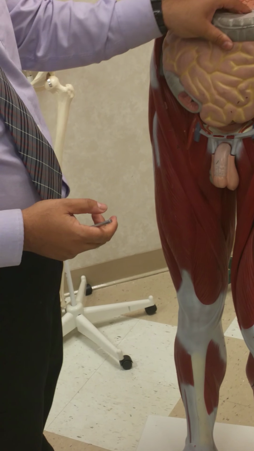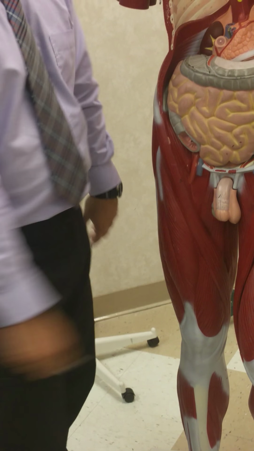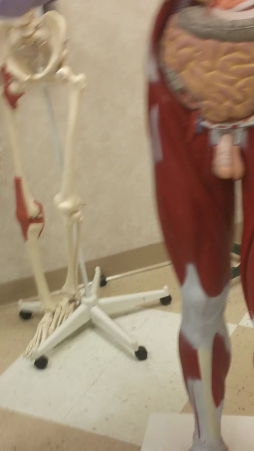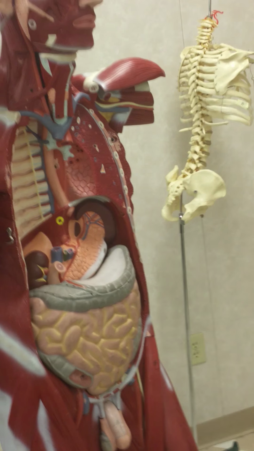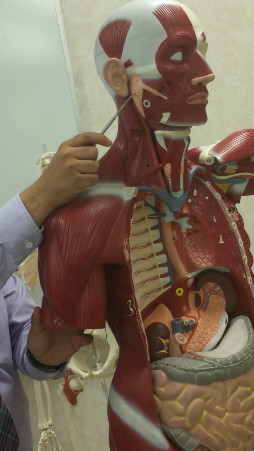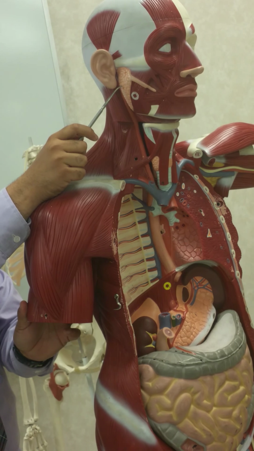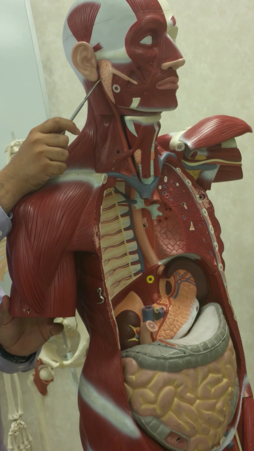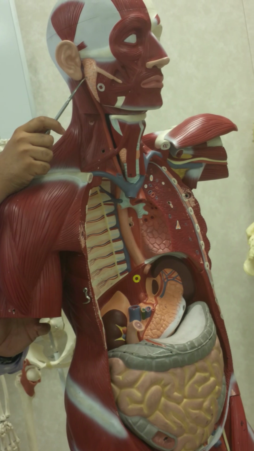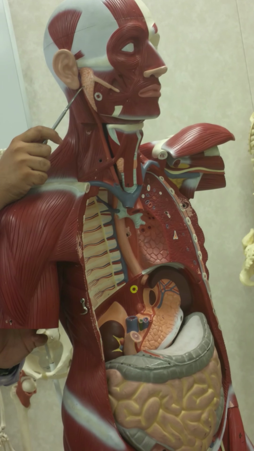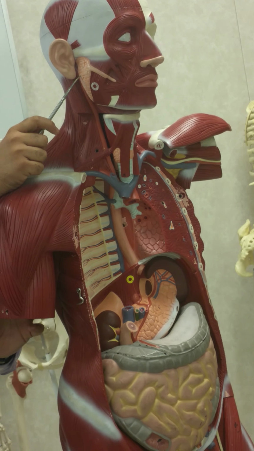Then the accessory organs that we have. First, what is this? Can we look at that paper? No? No, we can't look at the paper.